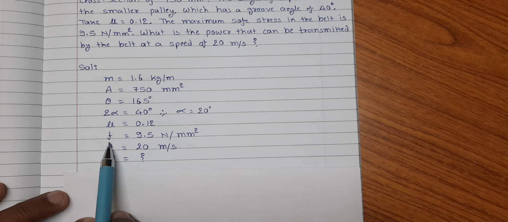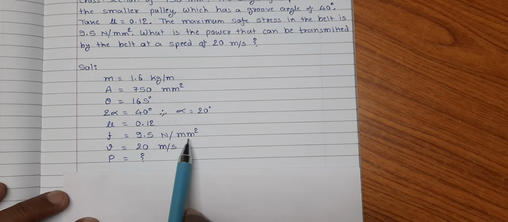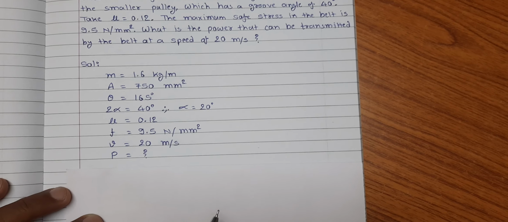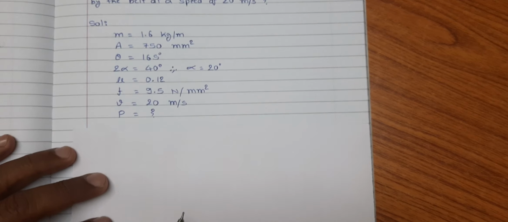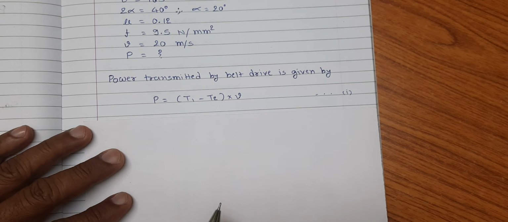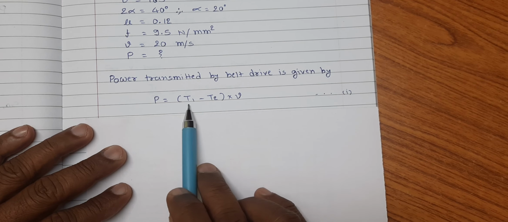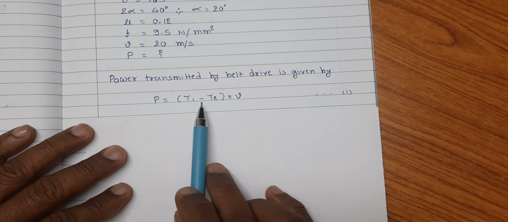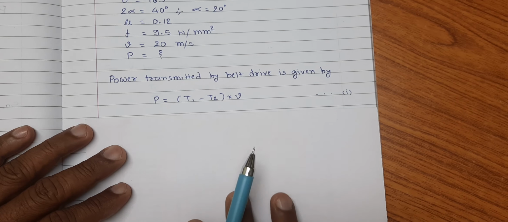The safe stress in the belt material is f is 9.5 Newton per millimeter square, and we have to calculate the power when the belt speed is 20 meter per second. We know that the power transmitted by the belt is given by P is equal to difference of two friction tensions, tight side tension T1 minus slack side tension T2, into belt speed.